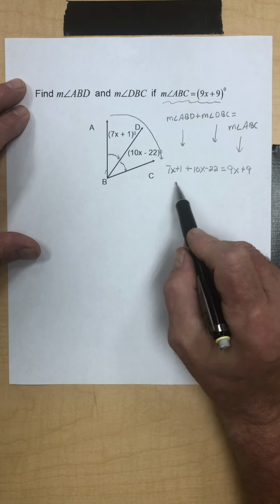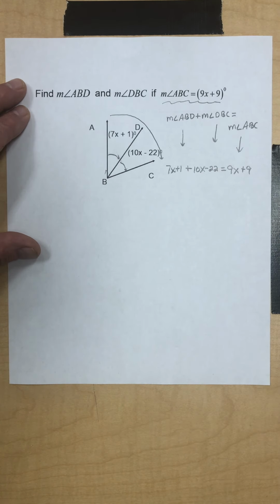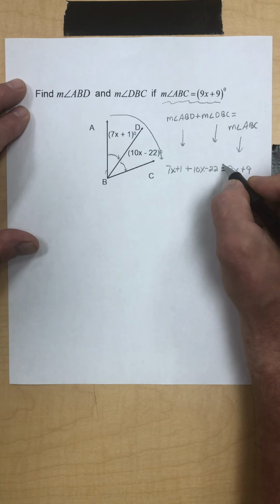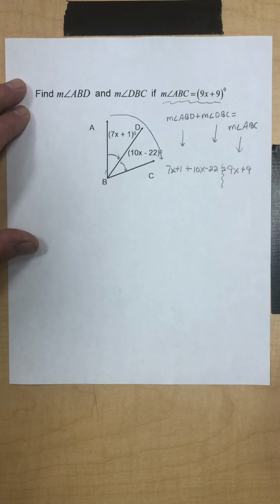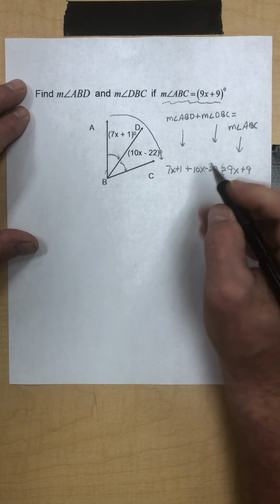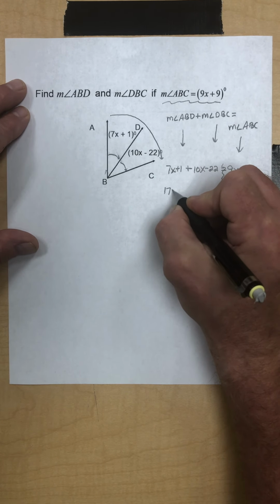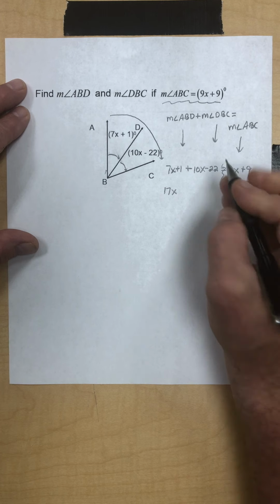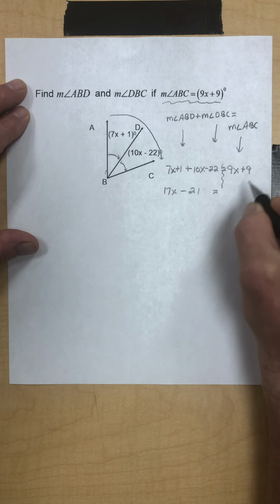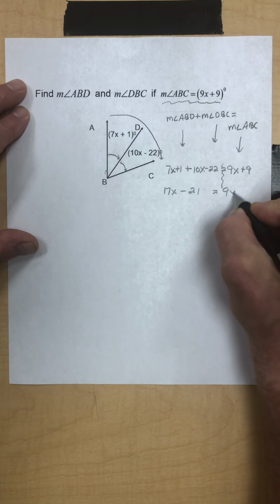Okay, so notice that I don't have any x squared, so we're not going to get a quadratic equation. This is a very similar type equation you would have seen in 9th grade, 8th grade, and probably even in 7th grade. So we just simplify the left-hand side: 7x plus 10x is 17x, 1 minus 22 would be negative 21, and then just bring down that 9x plus 9.